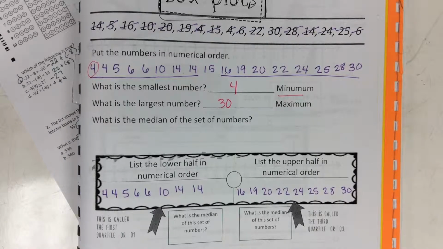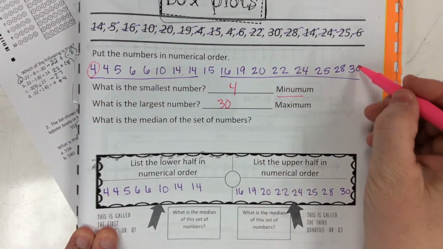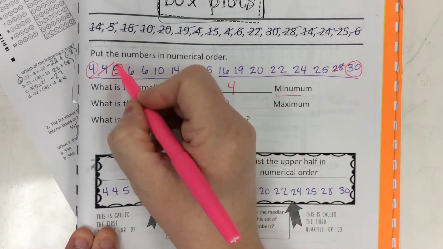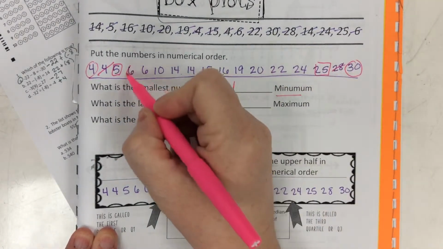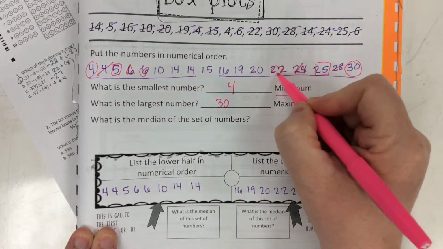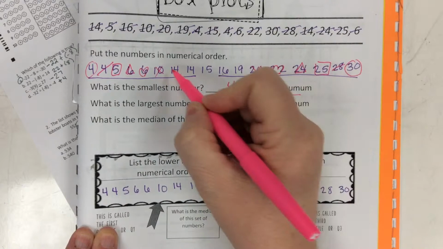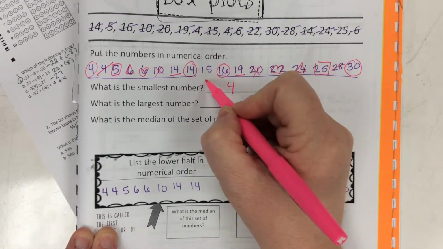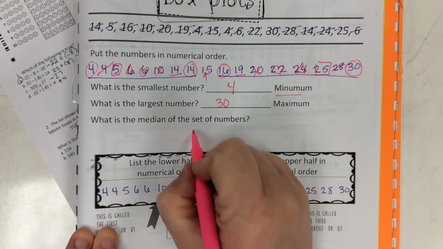Okay, now we're going to start with our median. So I marked them out in pairs, remember? I'm going to box this one. I'm going to triangle this one. Maybe I'll put a heart here. I'll put an X over this one. I'll underline that one. Go back to a circle there. My median is 15.